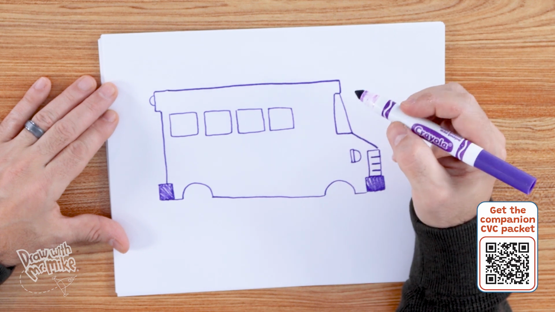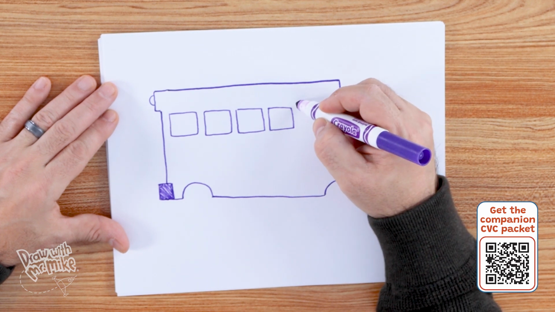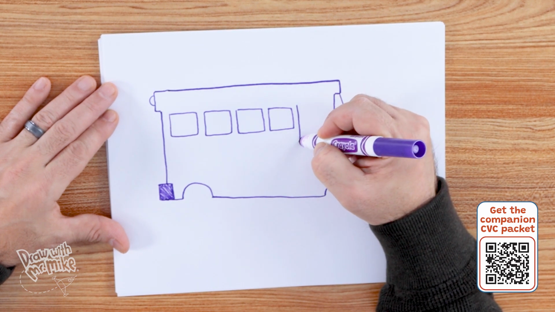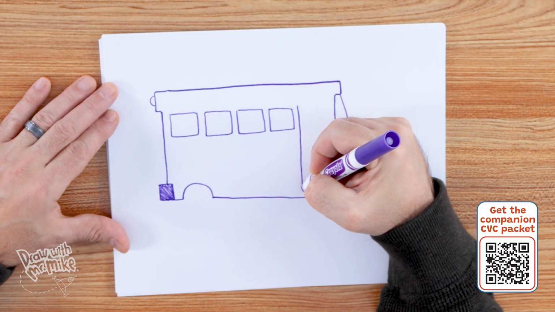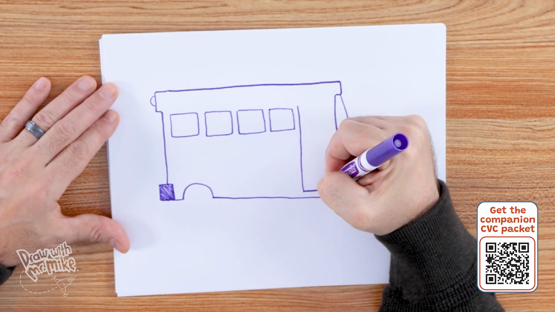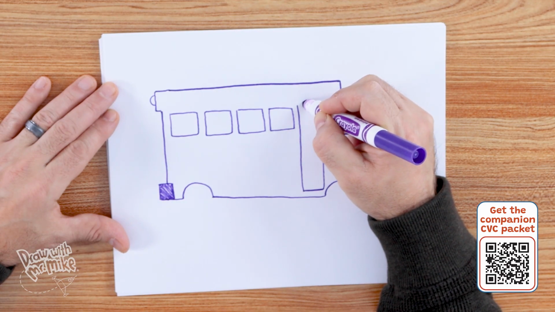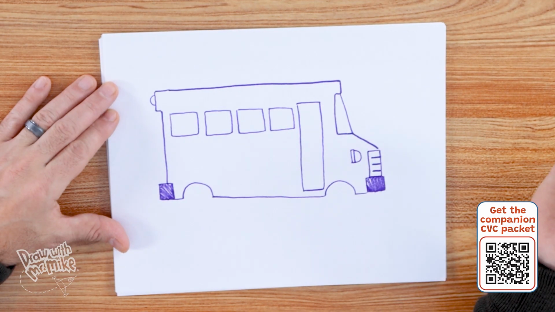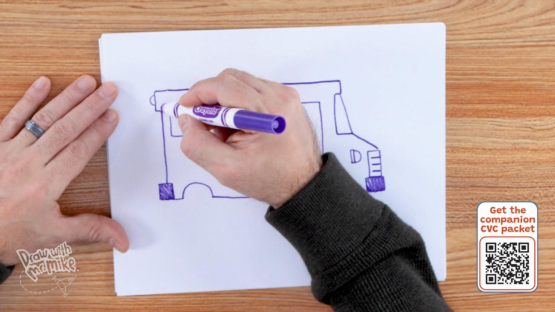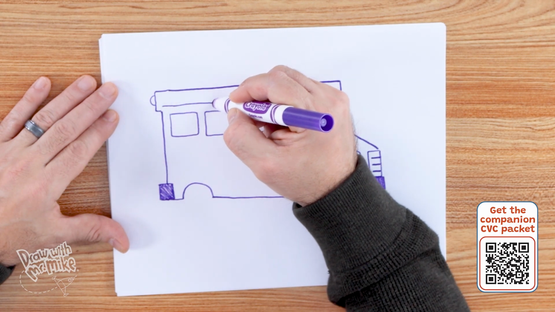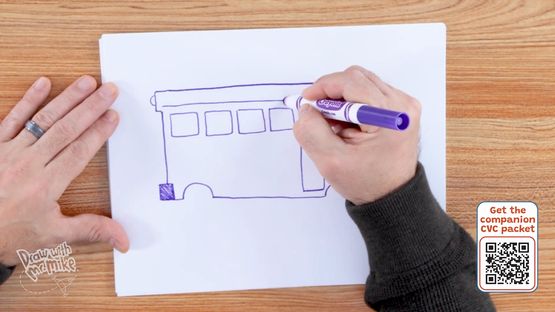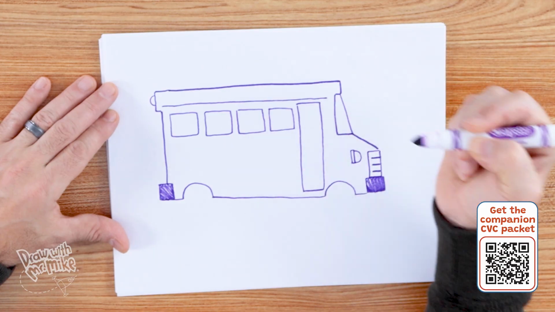Next, we're going to add a rectangle. Let's start here, and we're going to go all the way down to here, over, and then up, and then over. Now we're going to add a line. The line is going to go all the way over here.